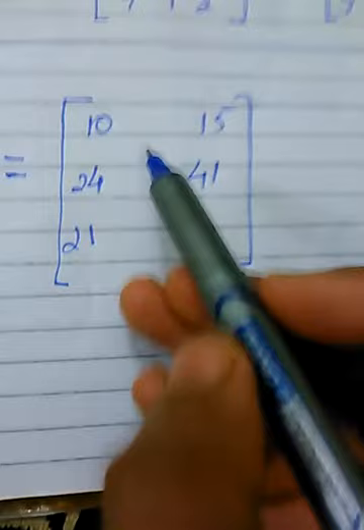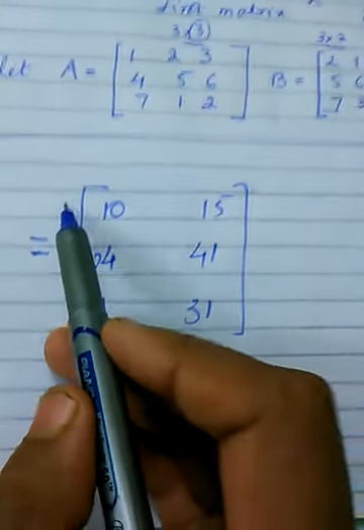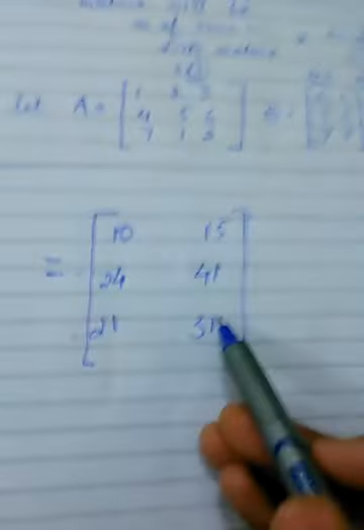So we have a resultant matrix, and as we have studied, the order of the resultant matrix would be the number of rows in the first matrix, 3, by the number of columns in the second matrix, 2. So the order of our resultant matrix is 3 cross 2: number of rows 3 and number of columns 2.